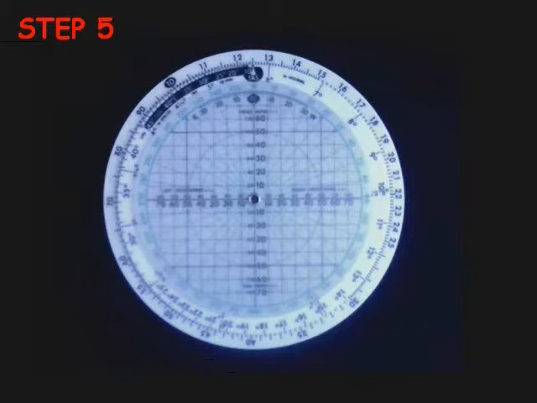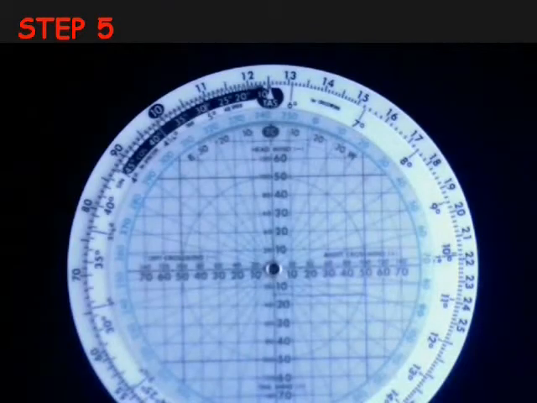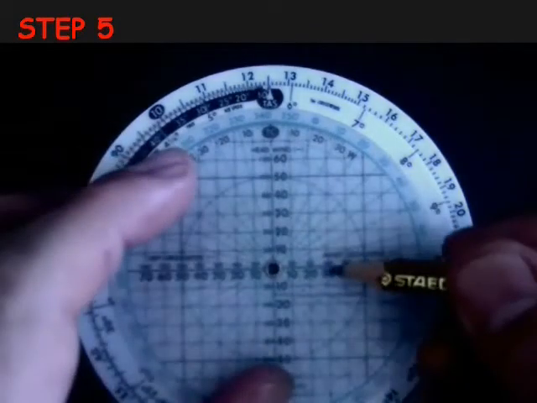Step 5. Now we find our crosswind component. By referring to the crosswind scale, the middle disc on our whiz wheel, we can see that our track error of 13 degrees gives us a crosswind of 28 knots. As our track error was to the left, our crosswind must be from the right.